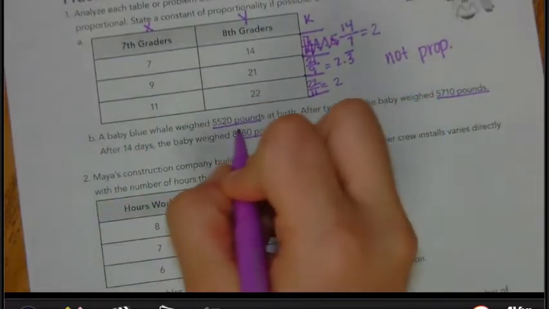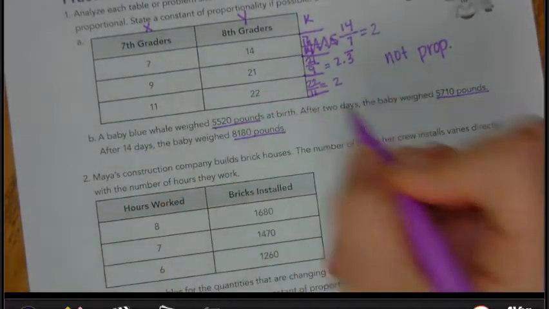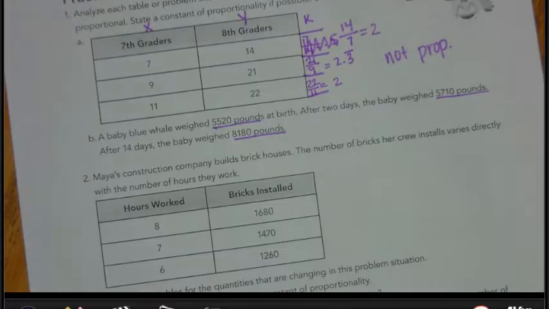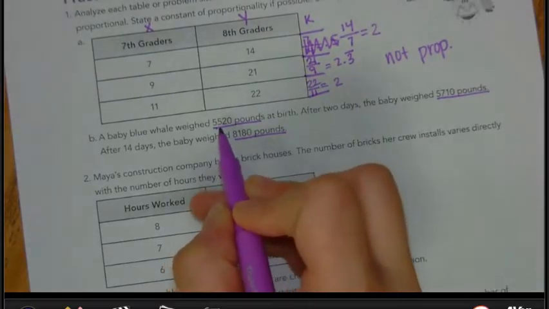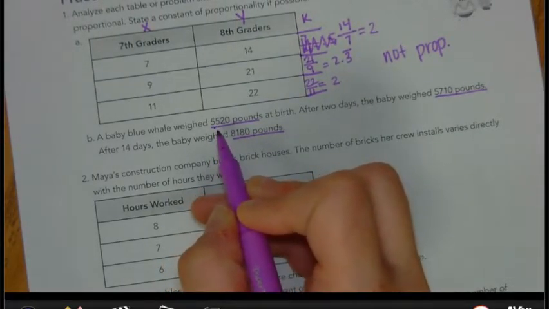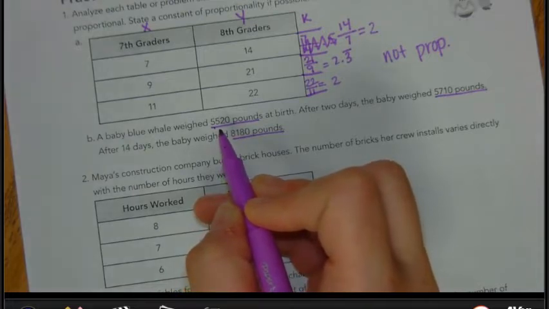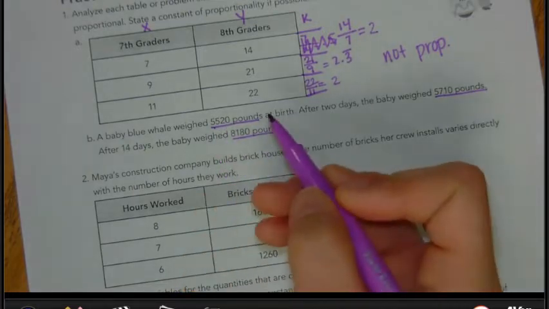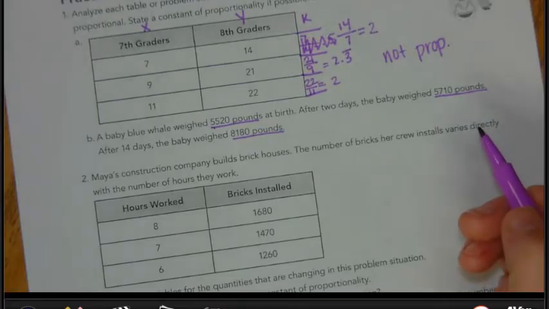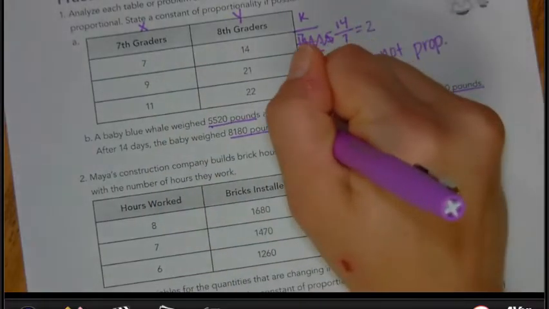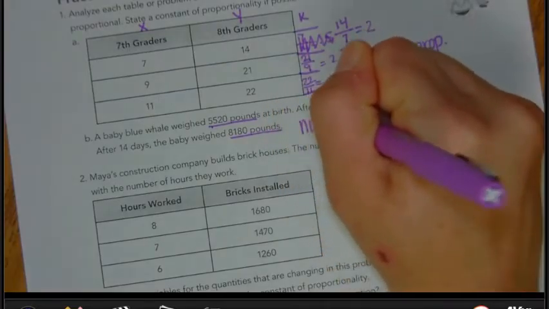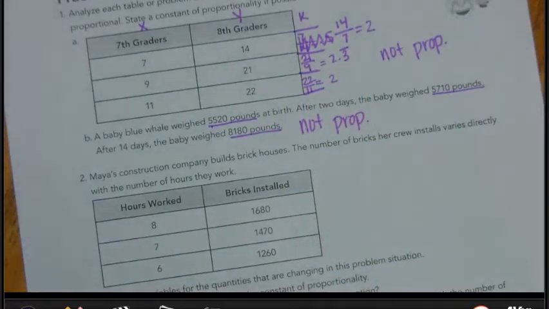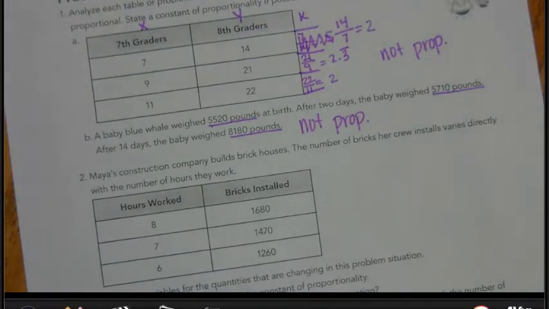Let me ask this. It is 5,520 pounds at birth. Okay, when a baby is born, when any baby is born, is a baby born weighing 0 pounds? Well, the answer is no. The baby is not born weighing 0 pounds. So for this problem, it cannot be proportional. Because the first thing I need to know is, can I start at 0, 0? And the answer is no, I can't. So it's not going to be proportional.